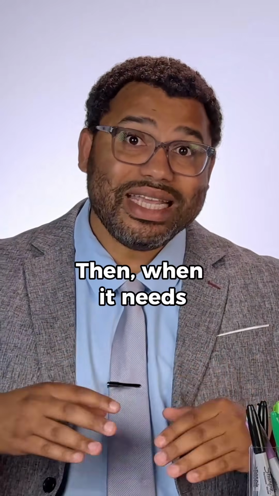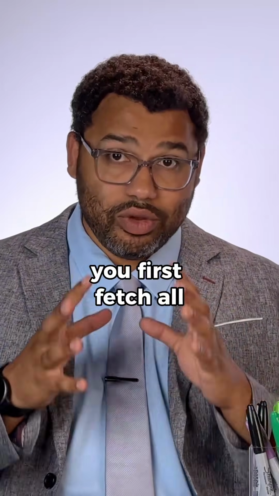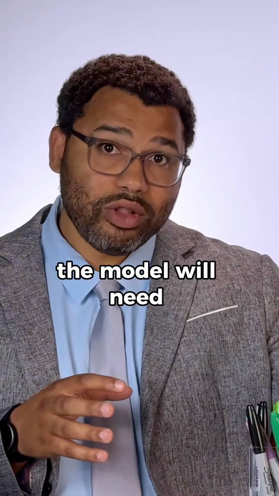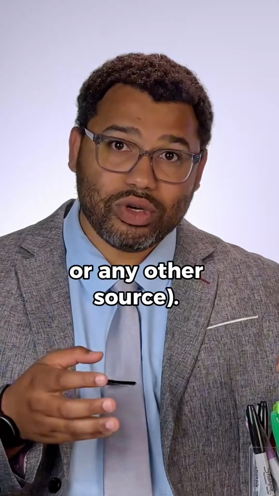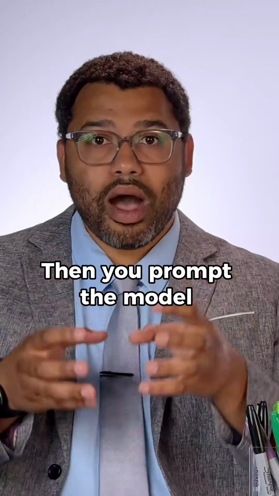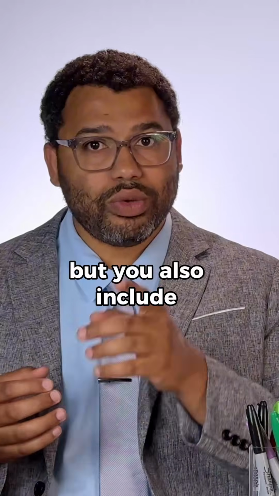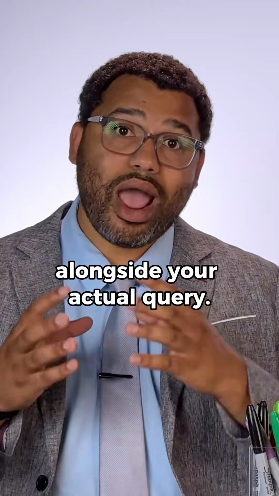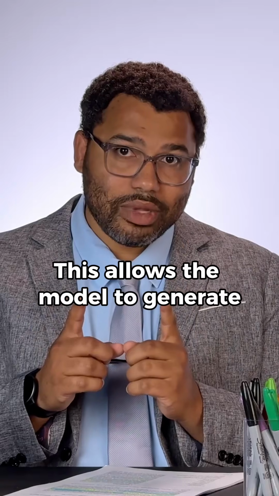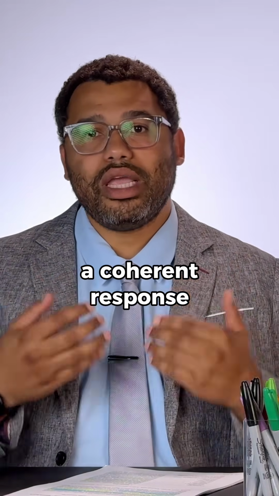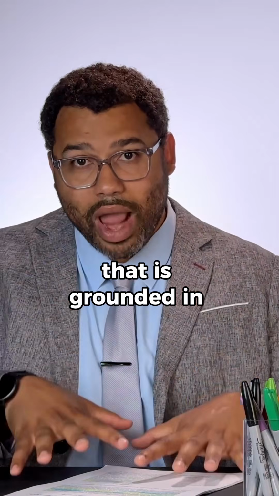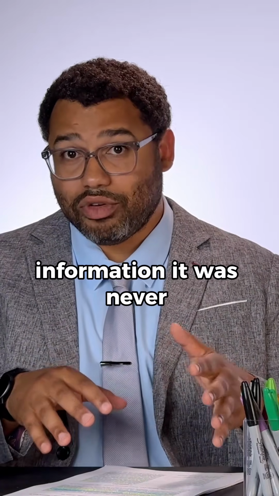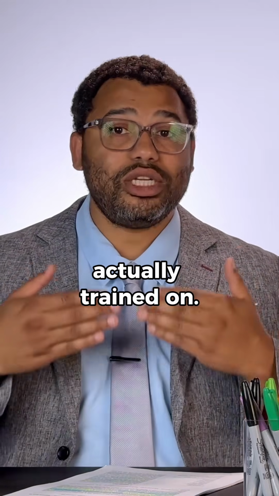Then, when it needs to answer a question, you first fetch all the relevant information the model will need from your database or any other source. Then you prompt the model as normal, but you also include all that retrieved context alongside your actual query. This allows the model to generate a coherent response that is grounded in the factual information you retrieved, information it was never actually trained on.